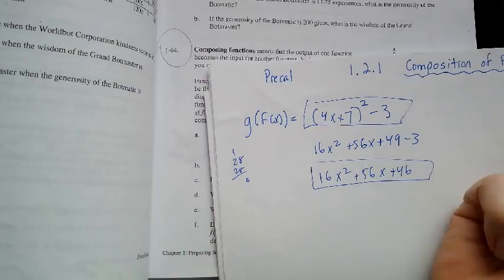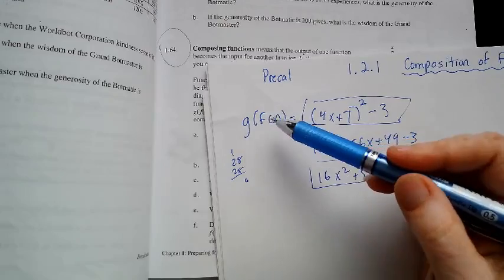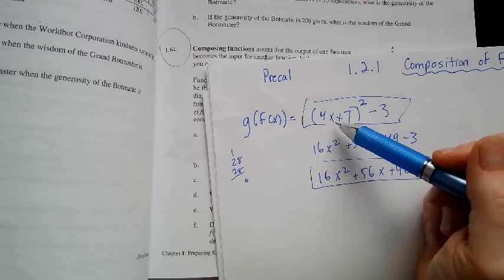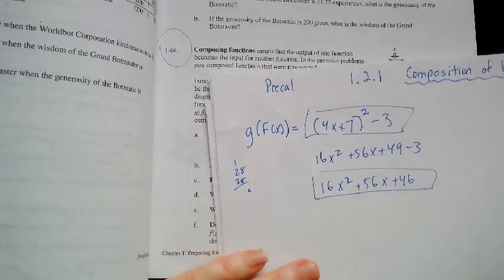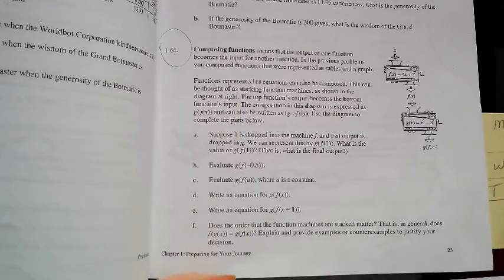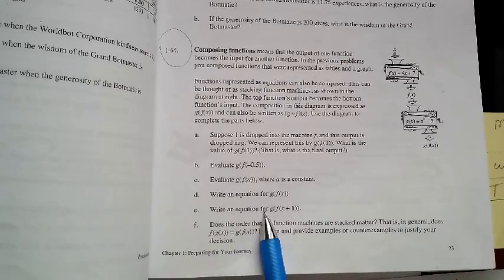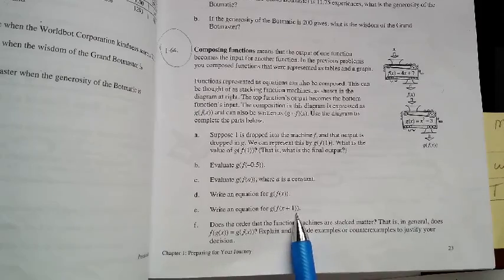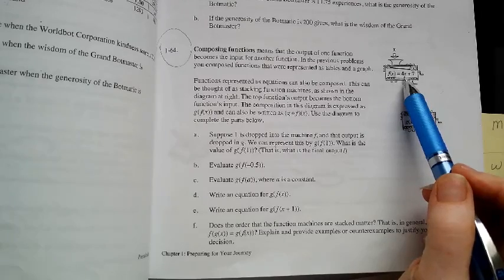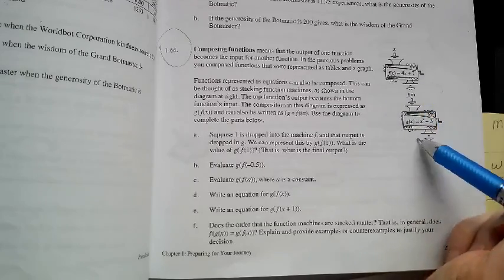But the point is, I probably shouldn't have done all that. The point is that if it says g of f of x, you take the f of x and you plug it in everywhere where there's an x in the g function. I don't think that's a super crazy thing for you to think about, because I think you've been doing a little bit of that kind of stuff in your homework. And then if I wanted to write an equation for g of f of x plus 1, I'd have to plug x plus 1 into the f function, and then take whatever I get out of that and plug that into the g function.